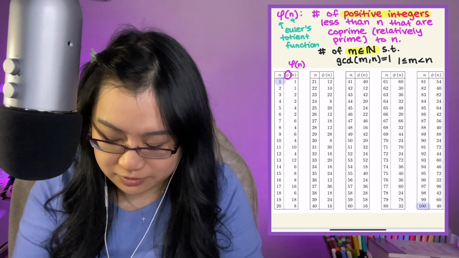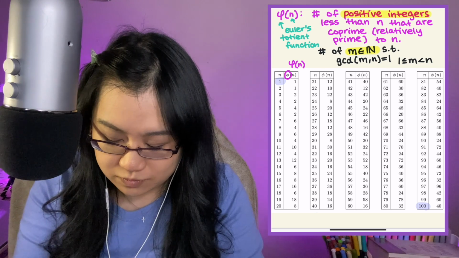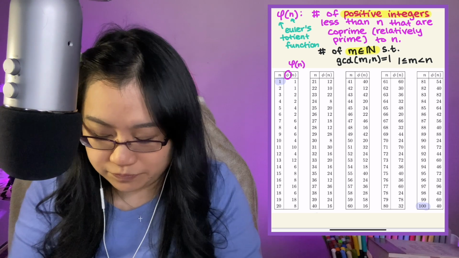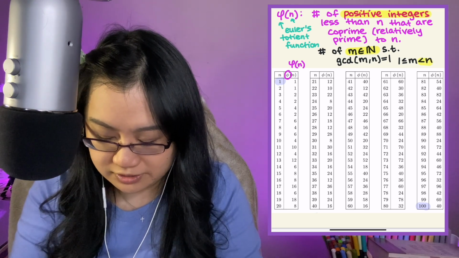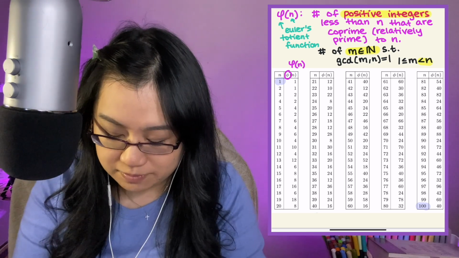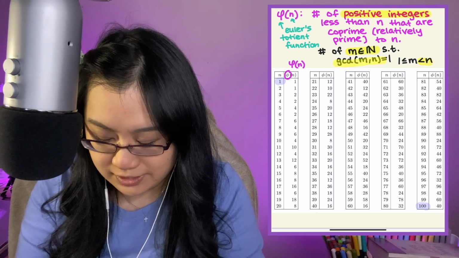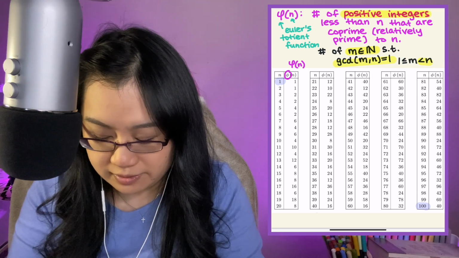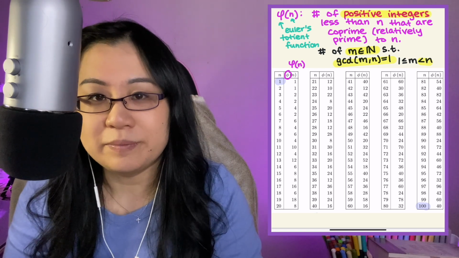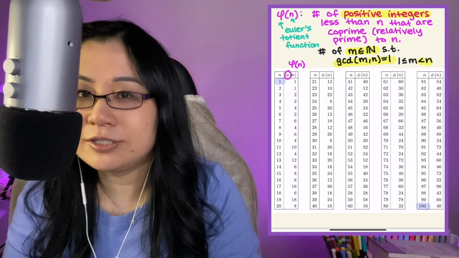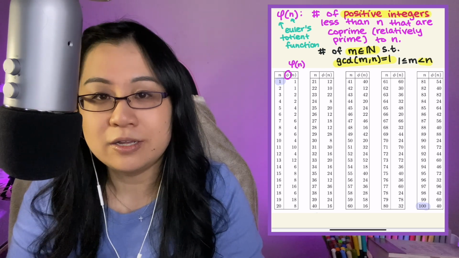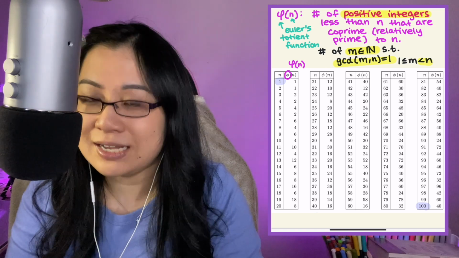So that part corresponds to this. And we are talking about numbers less than n. So that's where this less than n is. And we're talking about co-prime or relatively prime to n. So what that means is the greatest common divisor between m and n is going to equal 1. That means that m and n share no other divisors. So there are no other numbers other than 1 that go into both m and n.